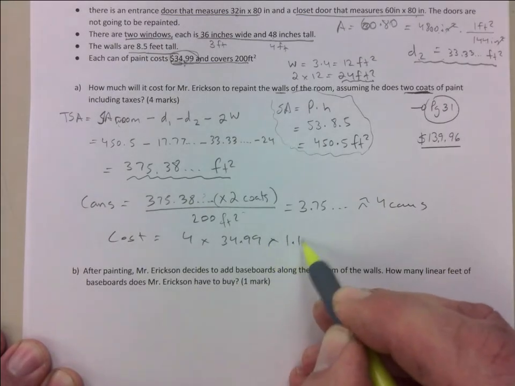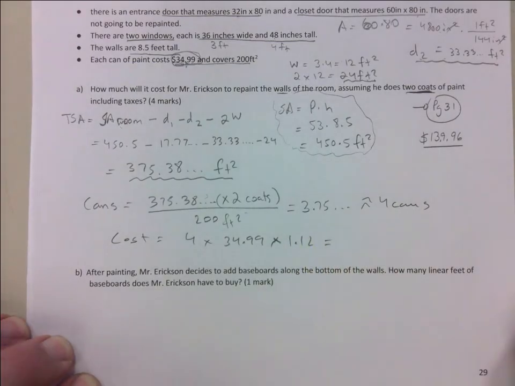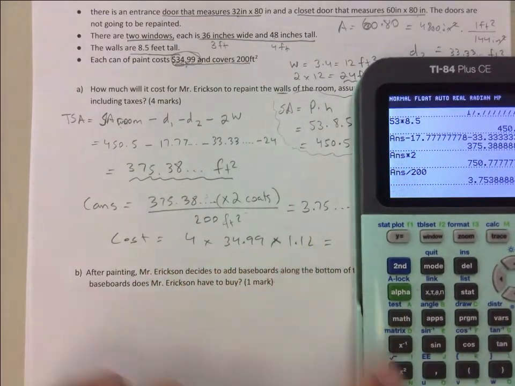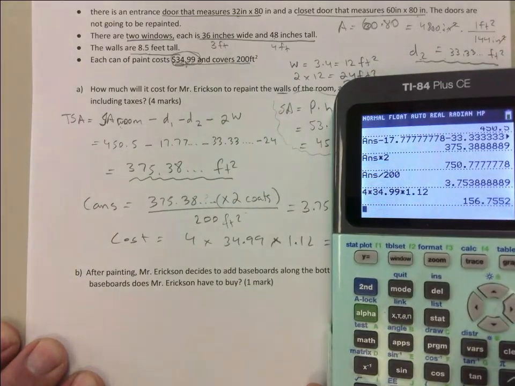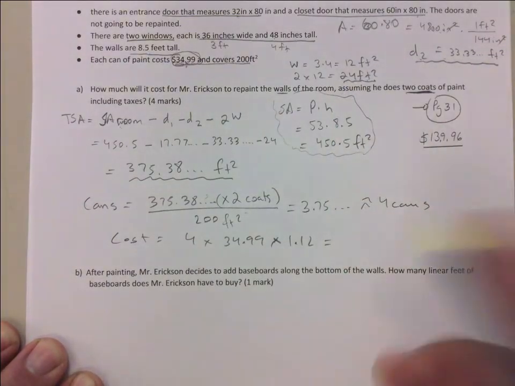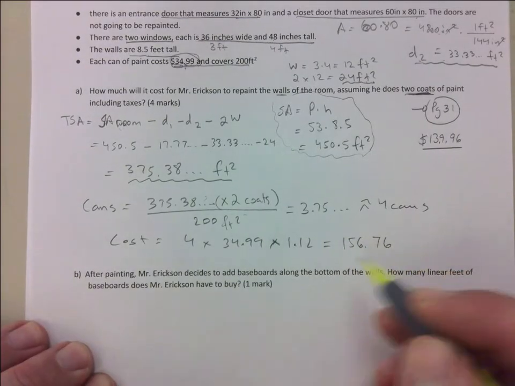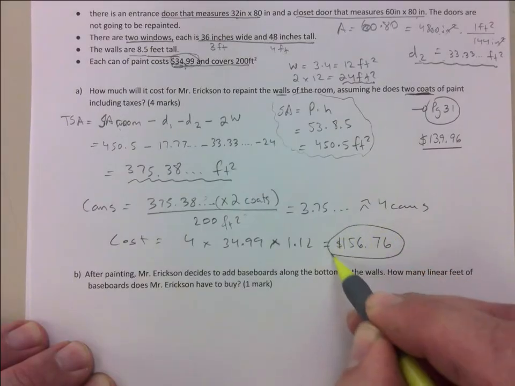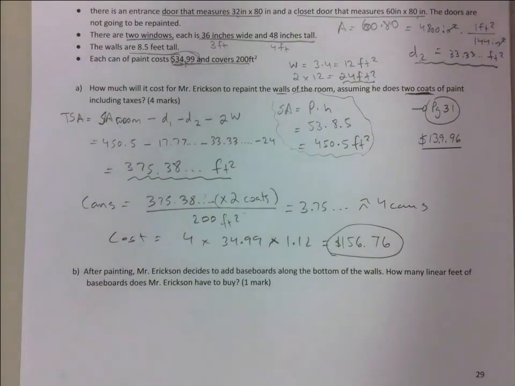And I did forget taxes. I looked at my key. I did not do this step right here, but you can do it all in one shot. So 4 times 34.99 times 1.12. That's 156.76. So sorry, some of you did get this number, and you probably thought it was wrong. That is my bad. I will update my key right now to reflect that.